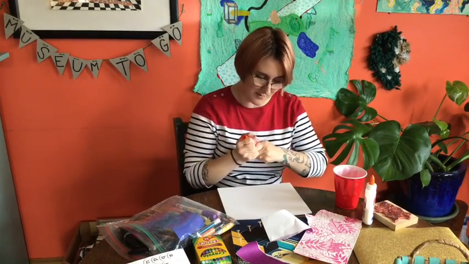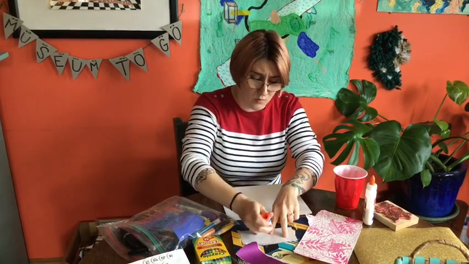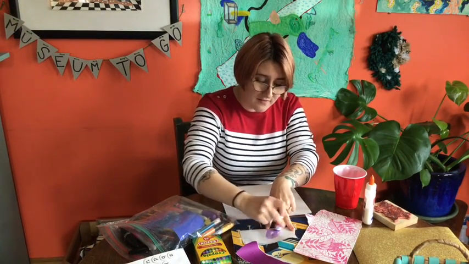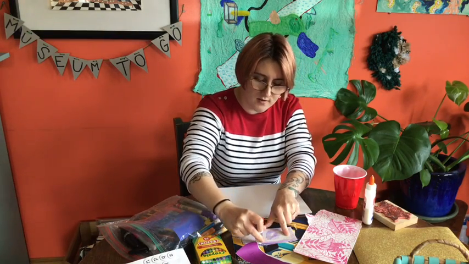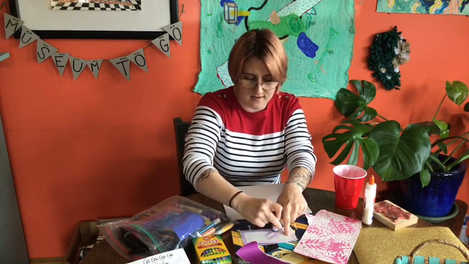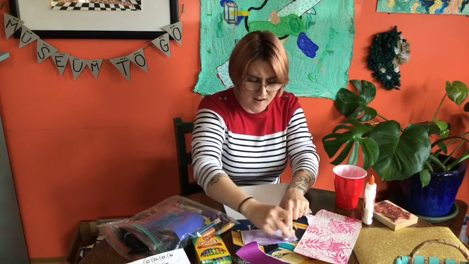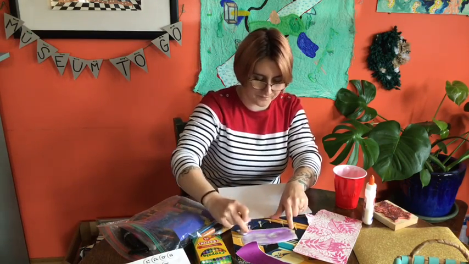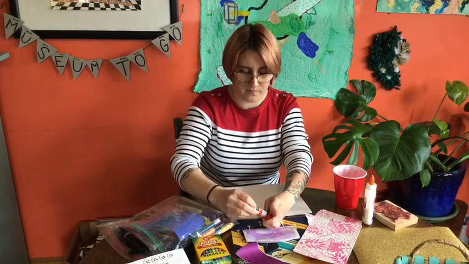Glue stick, which is my personal favorite kind of glue. You can use any glue you want. You don't even have to glue down paper. You could paint a big swatch of color. You could color one with crayons, colored pencils, pastels, sidewalk chalk. It's all up to you. I'm just deciding to use a little purple.